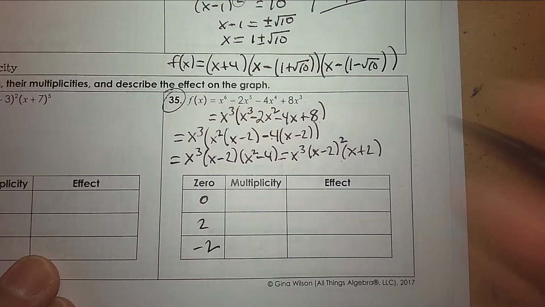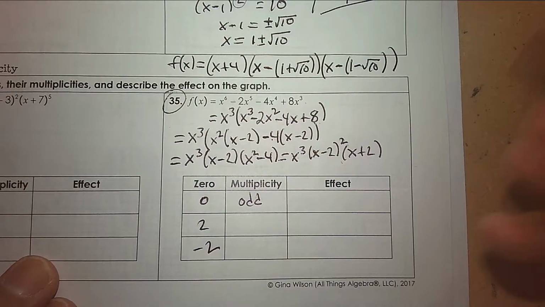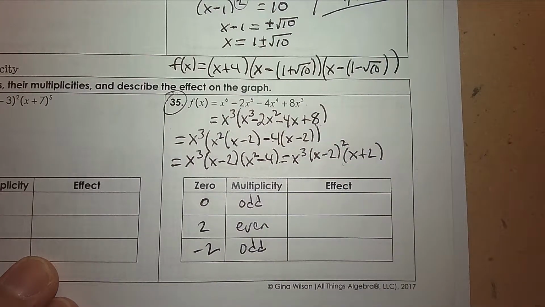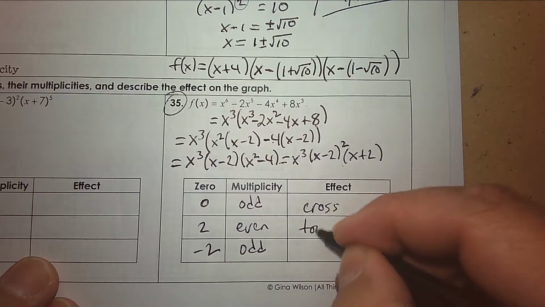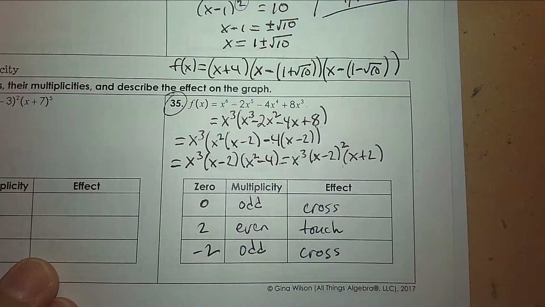What's the multiplicity? You could just tell me odd or even. Odd, even, and odd. What does that mean? So at 0 it's going to cross, at positive 2 it's going to touch, and at negative 2 it's going to cross. All right, turn the page.